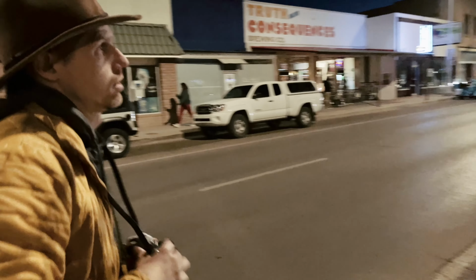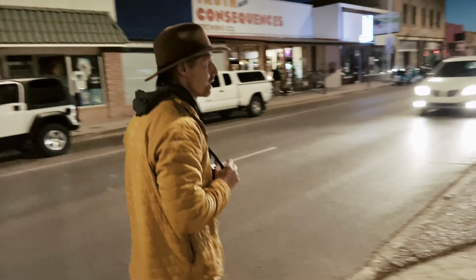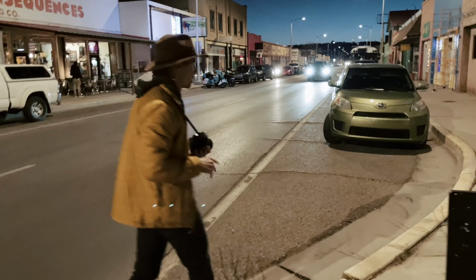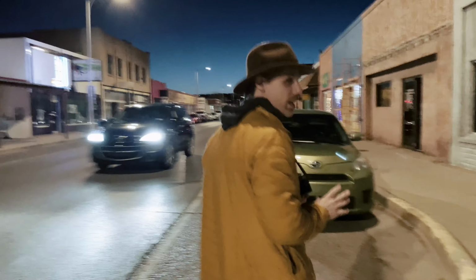Maybe that'll come out kind of sharp. Slow shutter. 1/8 of a second on that one.